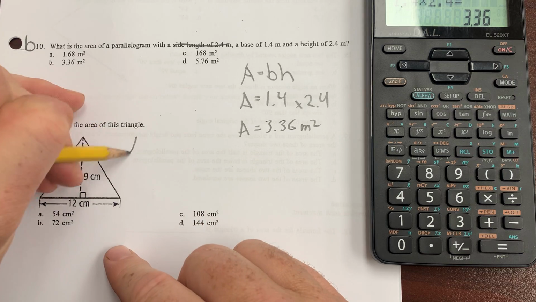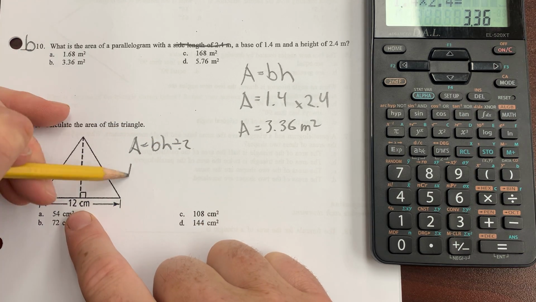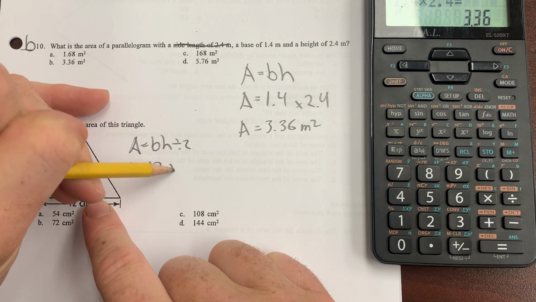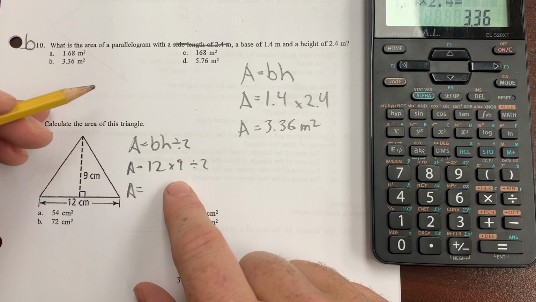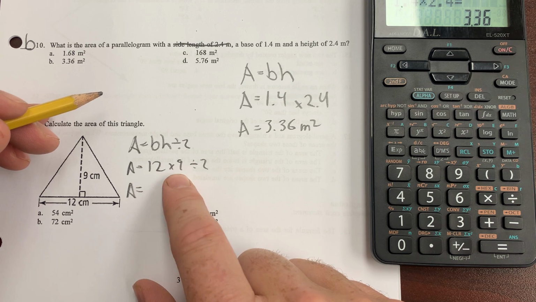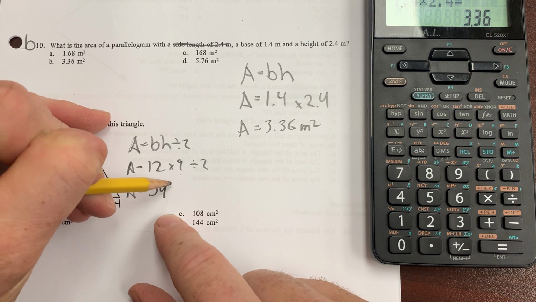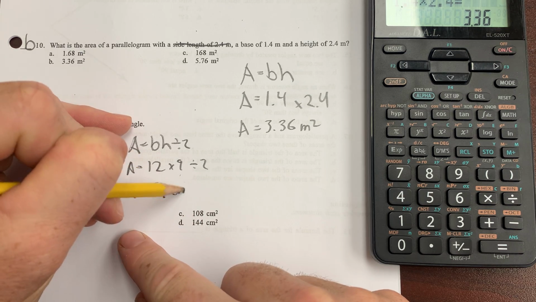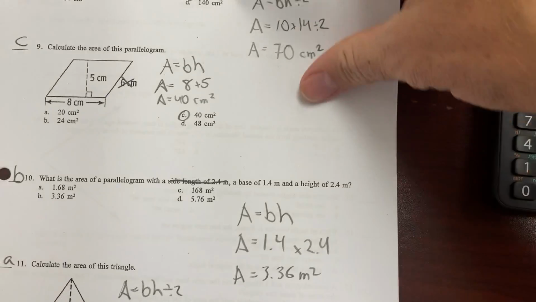Area of a triangle. Area equals base times height divided by 2. Okay, so our base, 12 centimeters, by 9 centimeters, divided by 2. Area equals 12 times 9, which is 108. Divided by 2 is going to be 54 centimeters squared. So that is A. Okay.